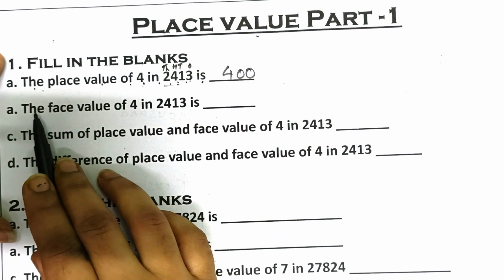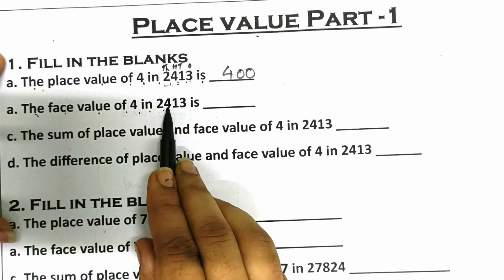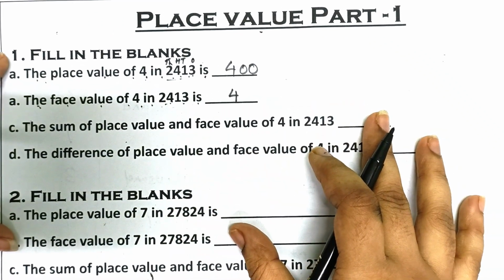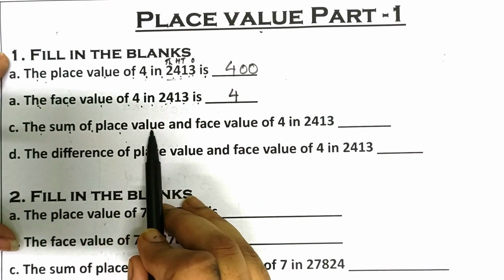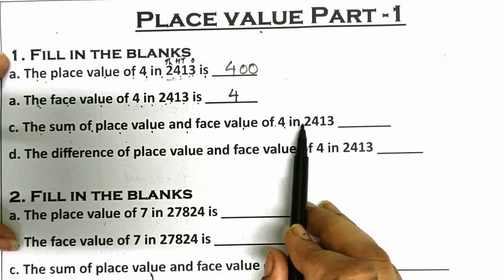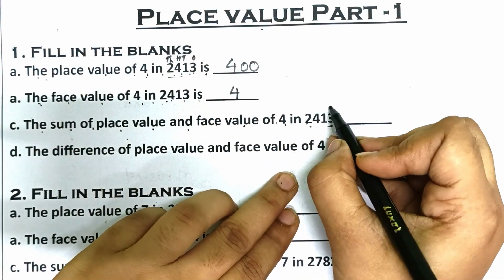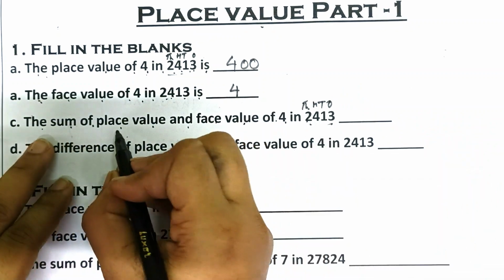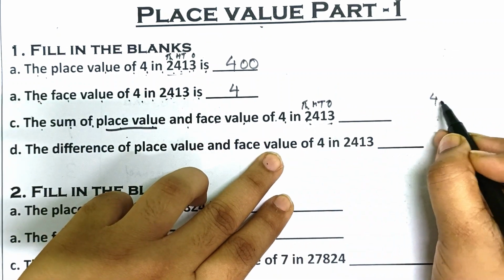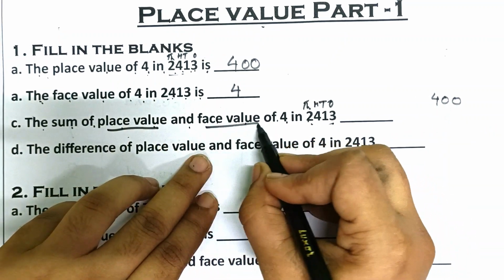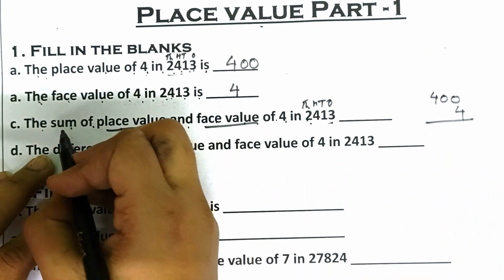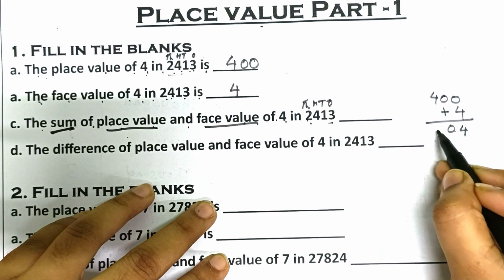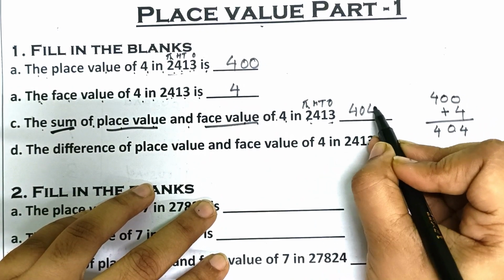Now the face value of 4 in 2413. Face value is the number itself. Clear? Now the next one is the sum of place value and face value of 4 in this number. So first ones, tens, 100, and then 1000. Okay, now see, the place value of 4 is 400, and the face value of 4 is 4, and now we are supposed to find its sum, and sum is addition. So 0 plus 4 is 4, 0, and then 4. So our answer is 404.